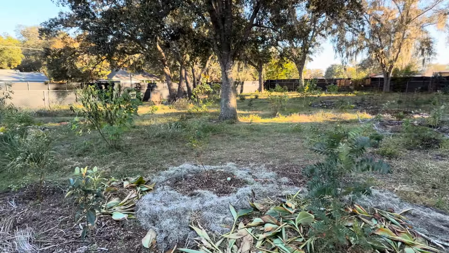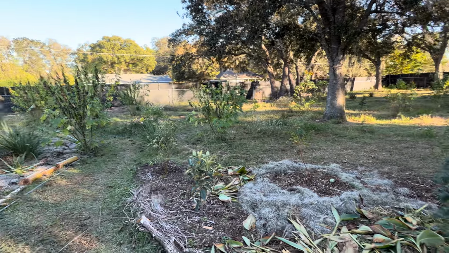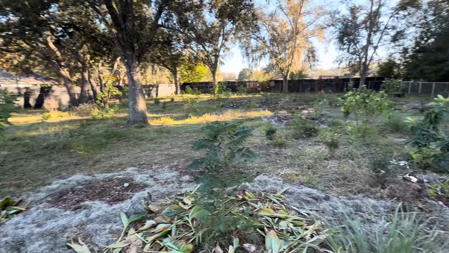And that concludes our series on the 7 layers of the food forest. I hope that was helpful.